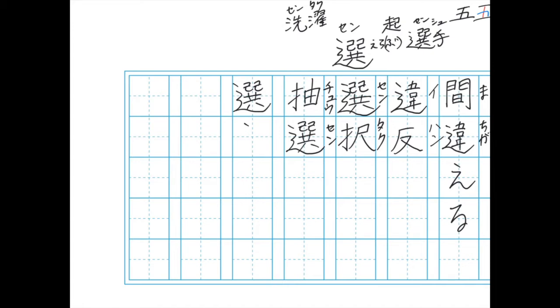So this is 選挙, short 挙. 選挙 is election. So election year, presidential election, that sort of thing. Elect a new 総理大臣, new prime minister. Okay. This first one is just 選ぶ and the second one is 上げる like to raise your hand.